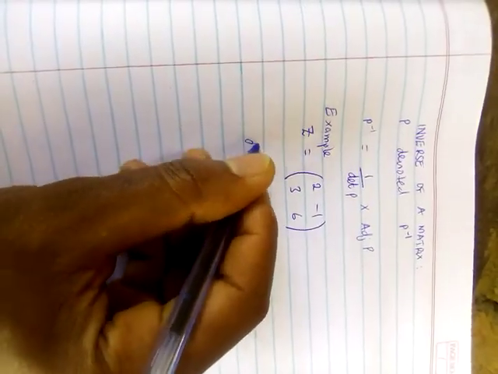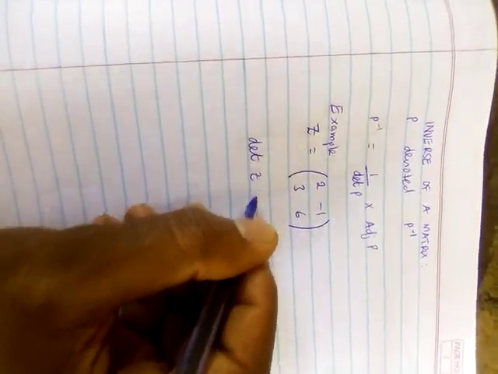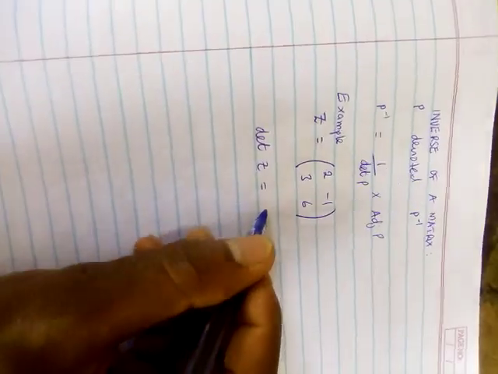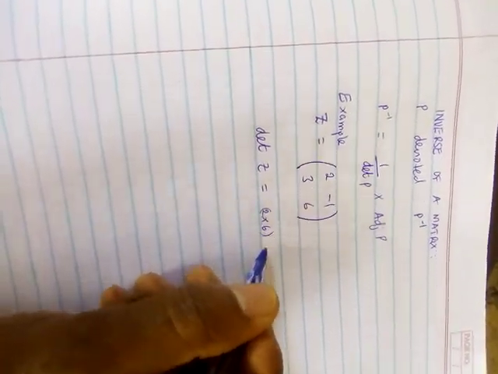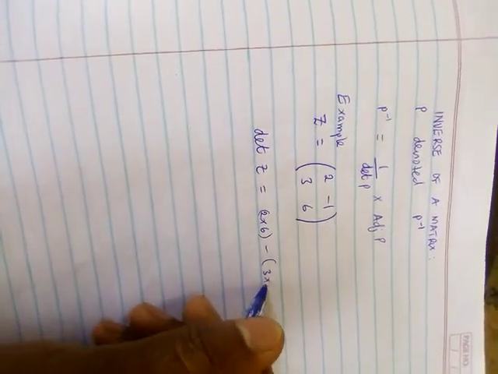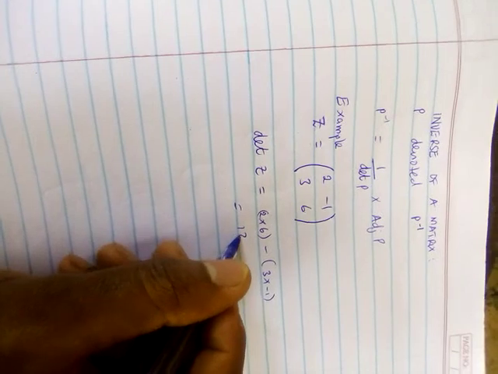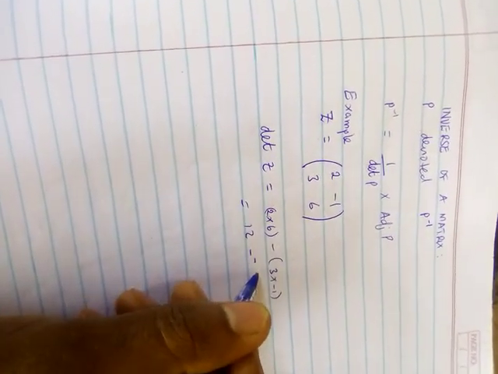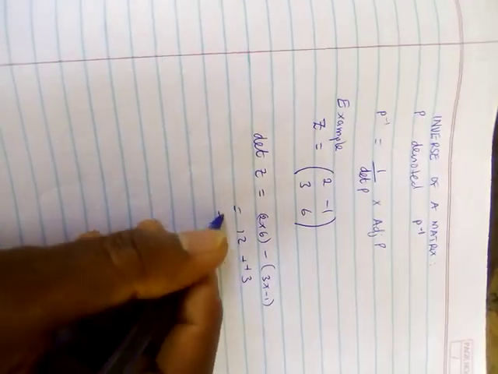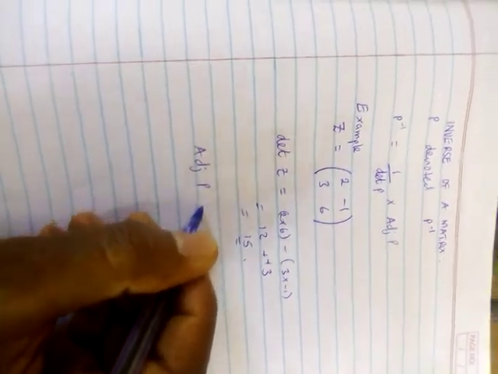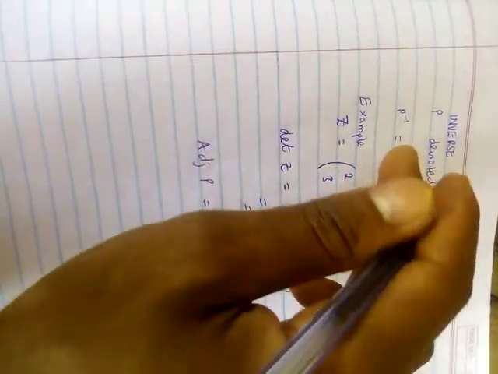So the determinant of Z is equal to the multiplication of the elements in the major diagonal, 2 times 6, take off the multiplication of the elements in the minor diagonal, 3 times -1, so it is 12 minus, okay, 12 minus -3, which is positive 15.